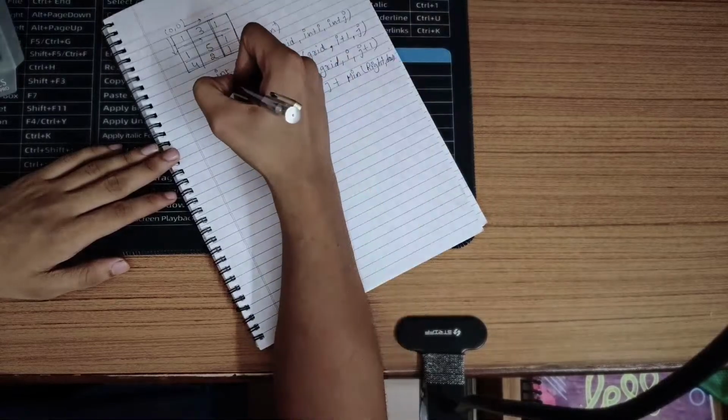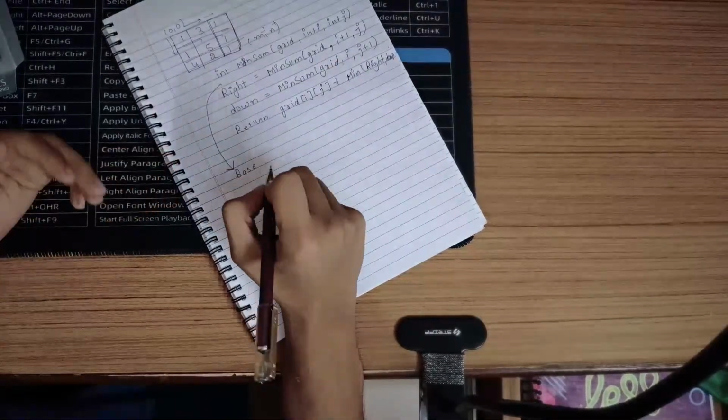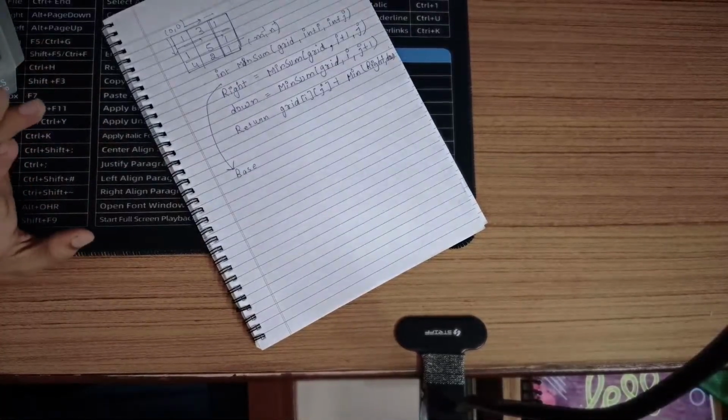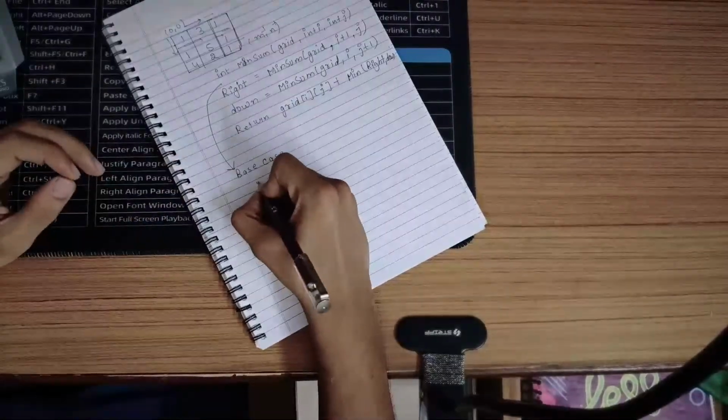And what will be our base case? We also need a case which will stop our iteration, otherwise we will go right and cross our boundary. So we also need a base case. What will be the base case?